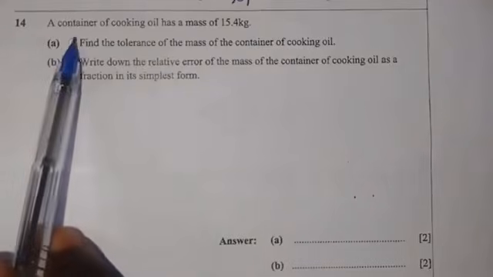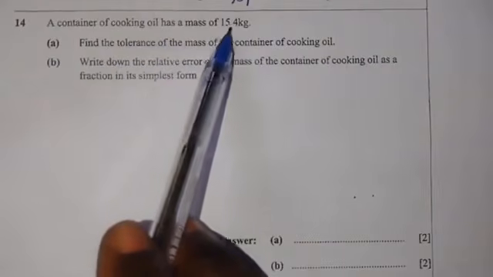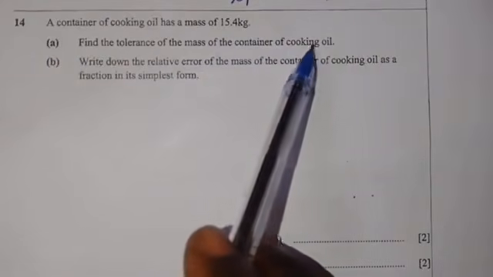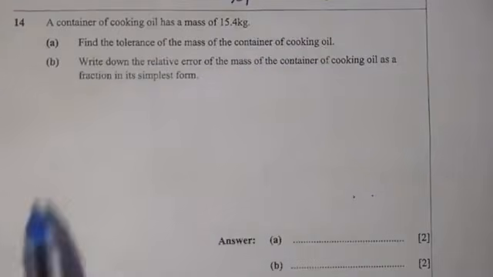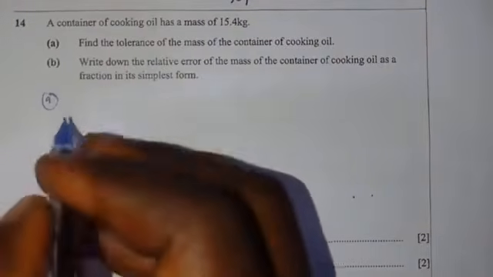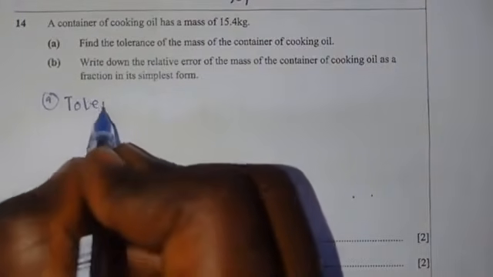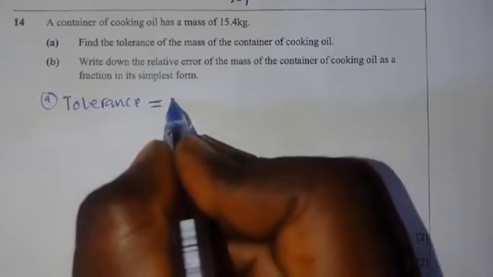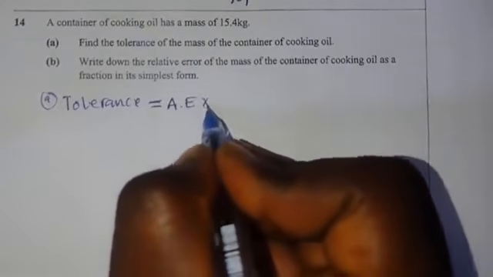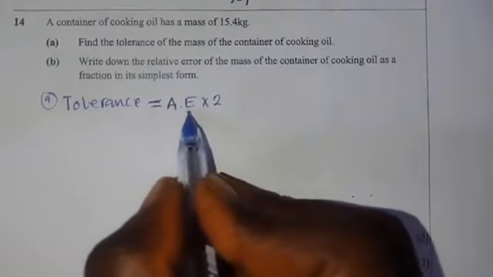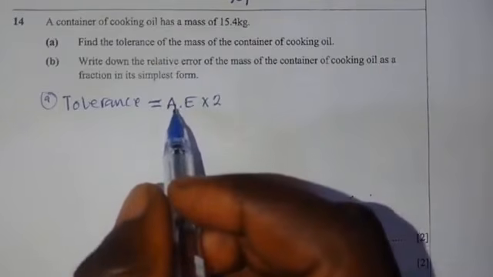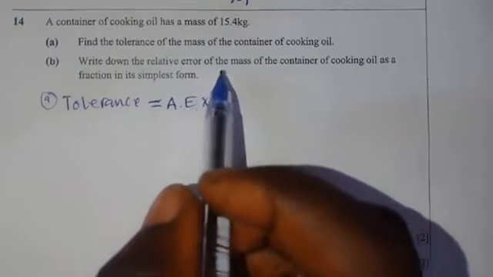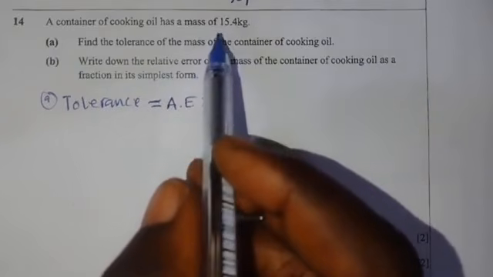Our question 14 reads, a container of cooking oil has a mass of 15.4 kg. Question A, find the tolerance of the mass of the container of cooking oil. So here we need to find the tolerance and we need to use a formula. Okay, so we're going to say tolerance is equal to, so to find the tolerance we need to use the formula where we say the absolute error times 2. So the absolute error in this case, it can be found by saying recorded value minus true value. That is, if you are given the recorded value. So we have the true value here, but we don't have the recorded value.